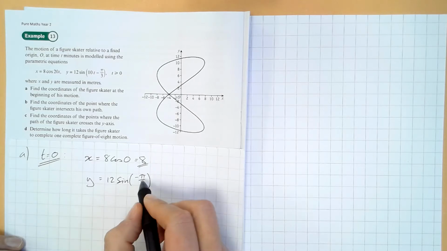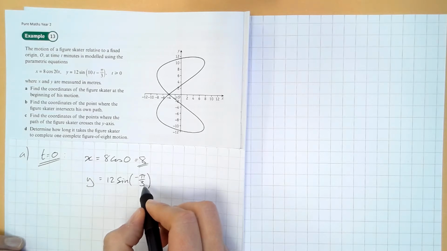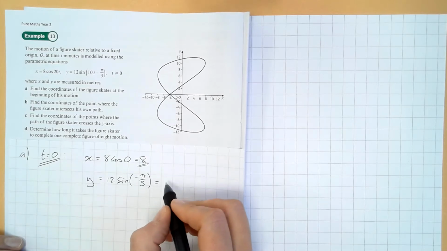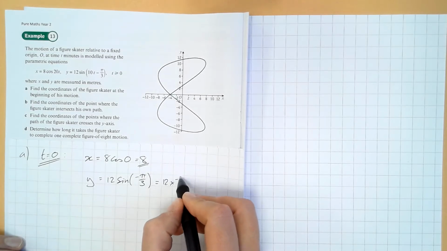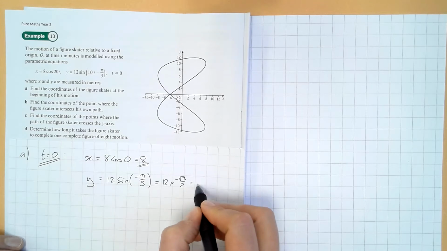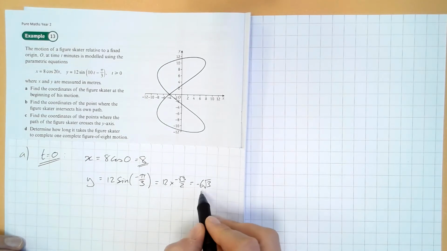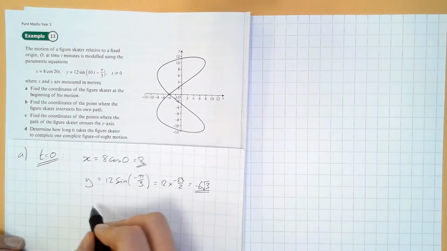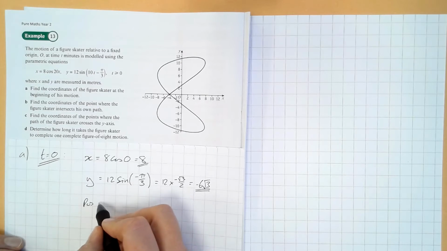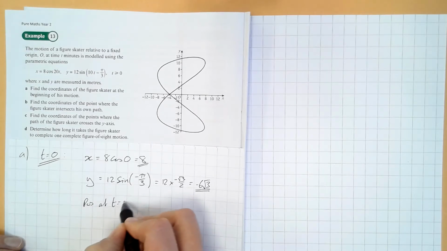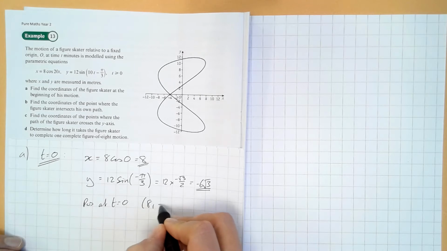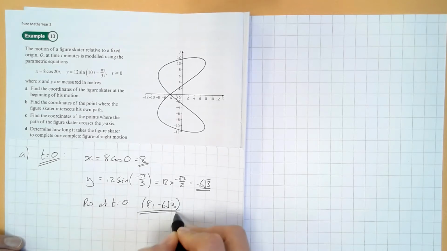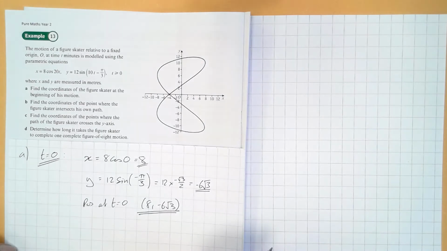That's going to give us, well, sine of pi over 3 is root 3 over 2, so it's going to be negative, so it's going to be 12 multiplied by negative root 3 over 2, which is just negative 6 root 3. All right, so there's the x and y coordinates, so its position at t equals 0 is (8, negative 6 root 3). Okay, part A done. Part B.